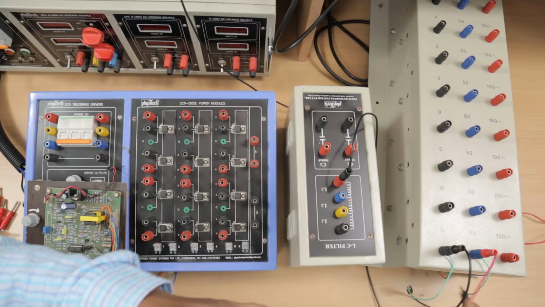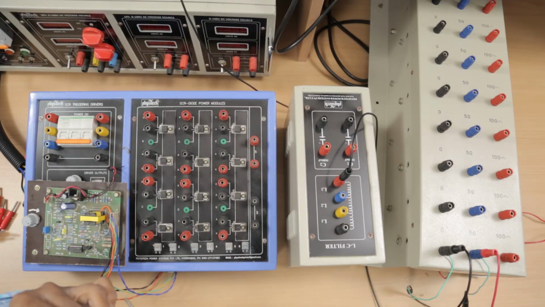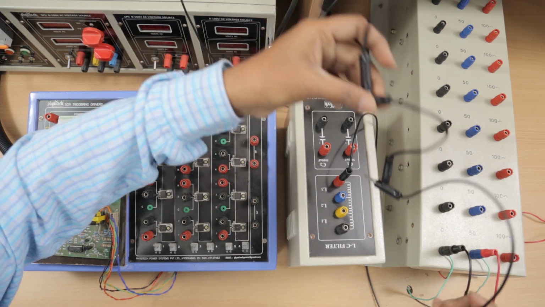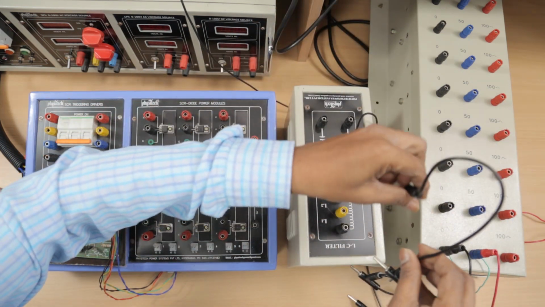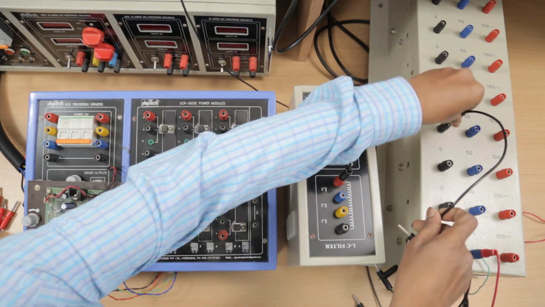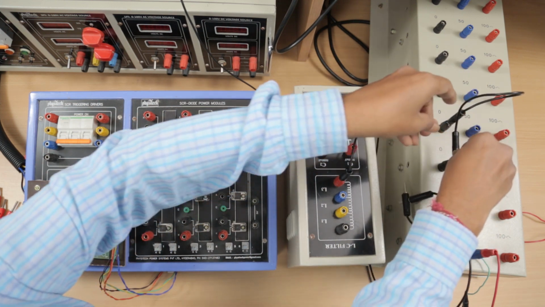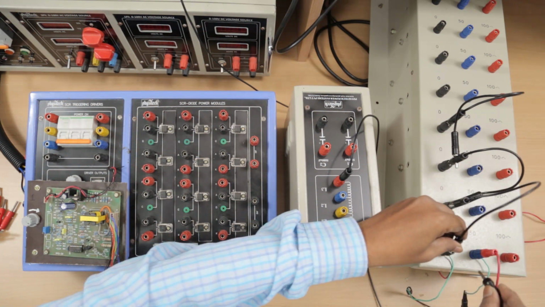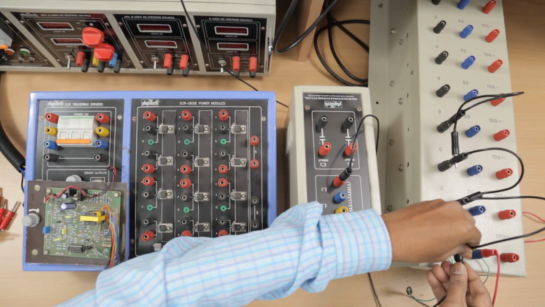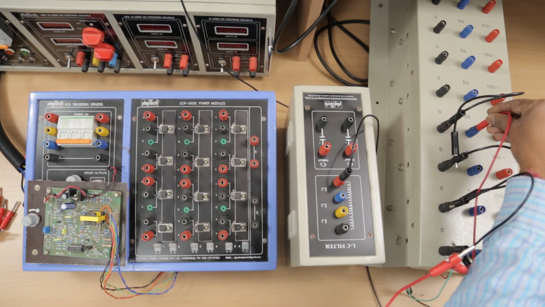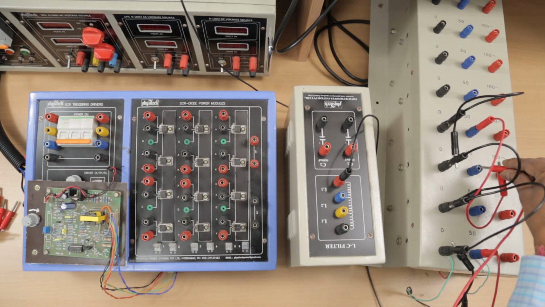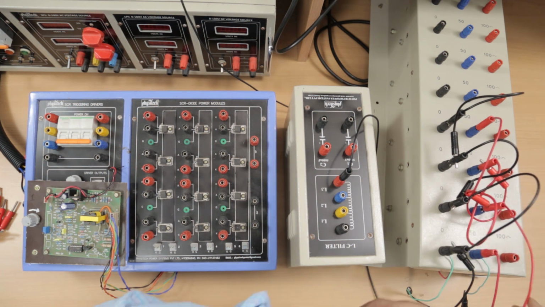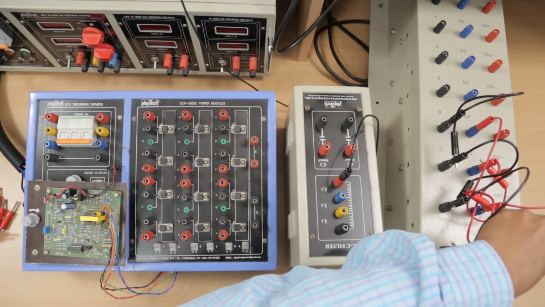From black and blue, 50 ohms, select four 50 ohm resistors connected in parallel. First resistor of 50, second resistor, third resistor, and fourth resistor.